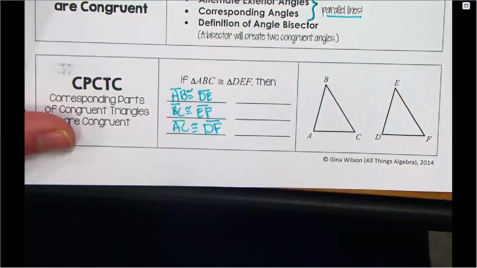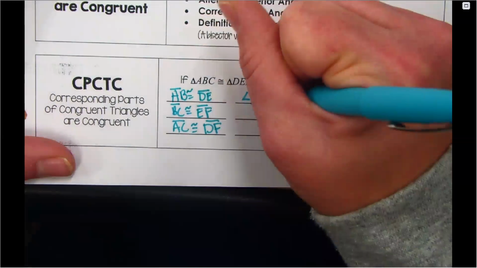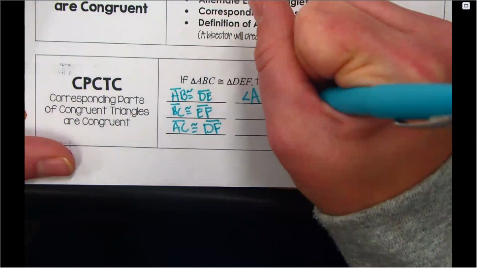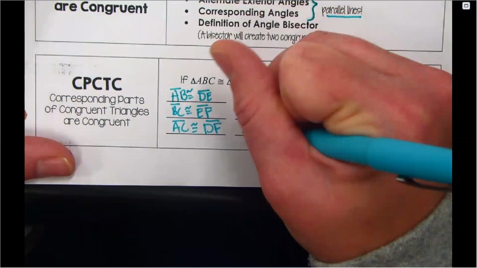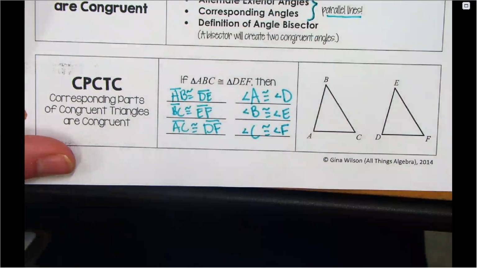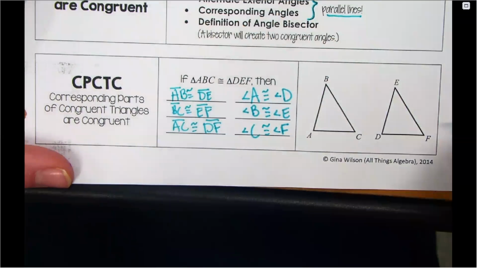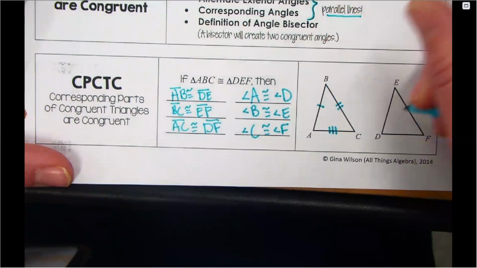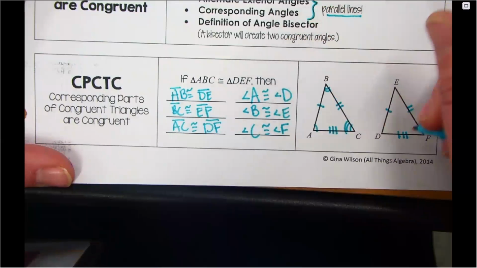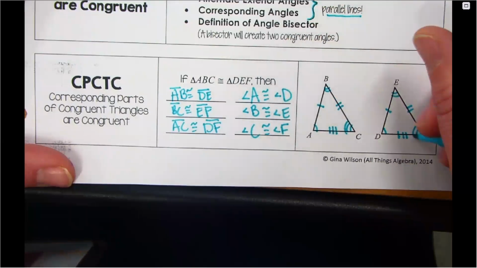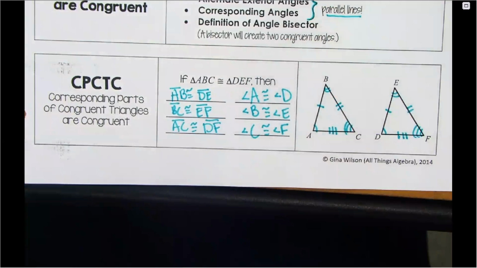Same thing with the angles. Angle A is congruent to angle D. Angle B is congruent to angle E. Angle C is congruent to angle F. You could mark them up. Like so. That's a reference sheet. Keep that close, set it to the side so that we can do today's lesson.